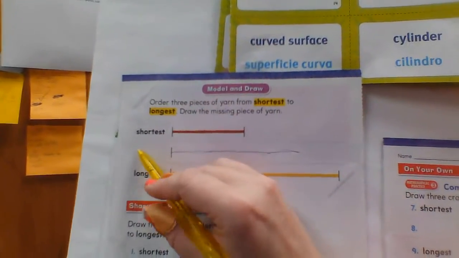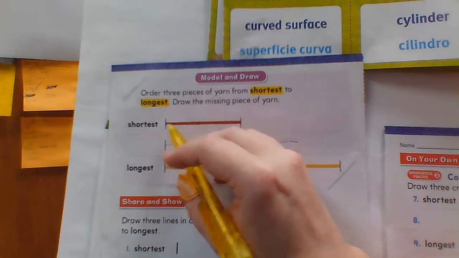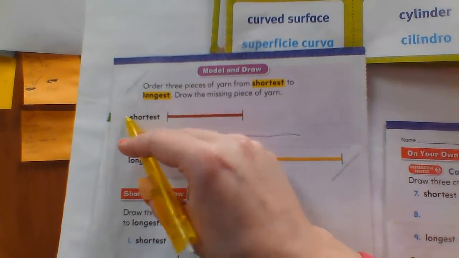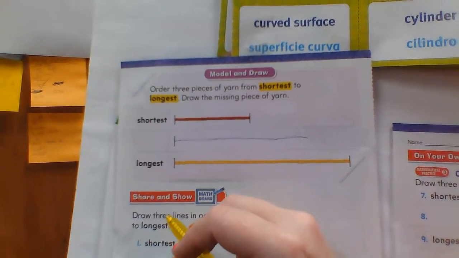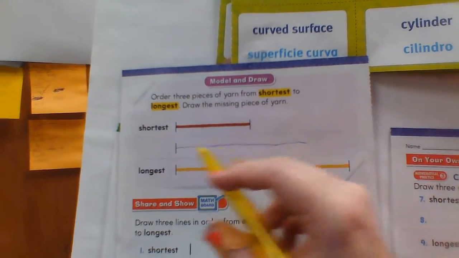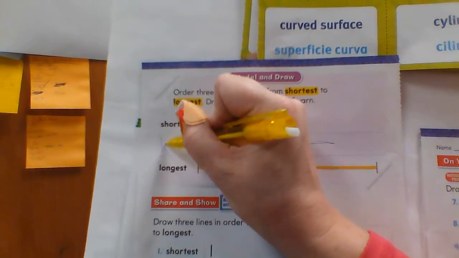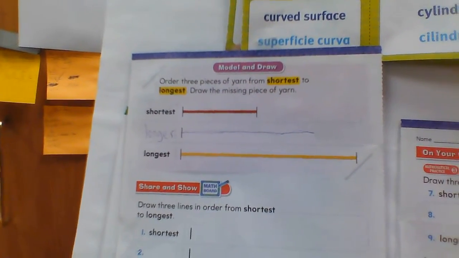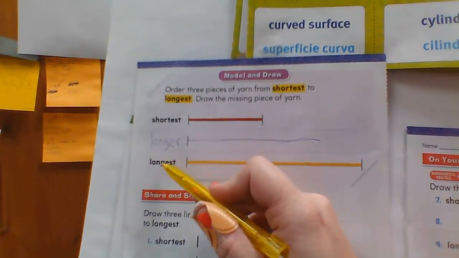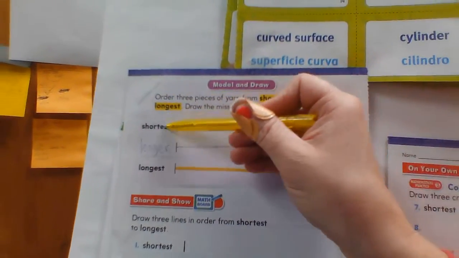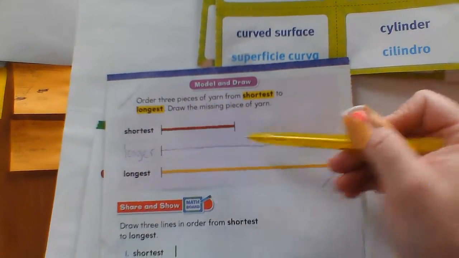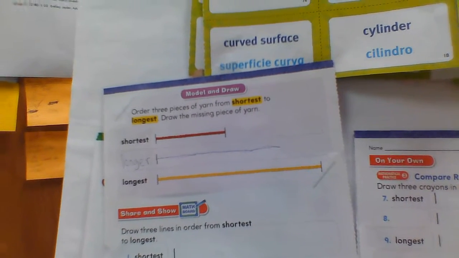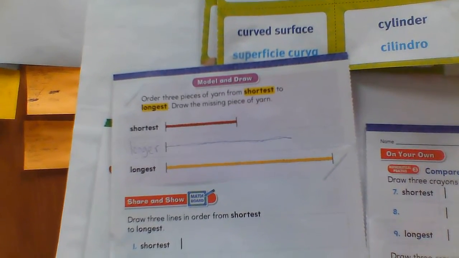They want us to write the word here. So red is the shortest. Everybody say shortest. Right here, this one is longer. It's longer than the red shortest one. And the yellow one is longest. Shortest, longer, longest. Very important vocabulary words, boys and girls.